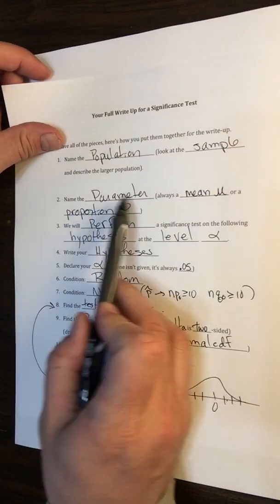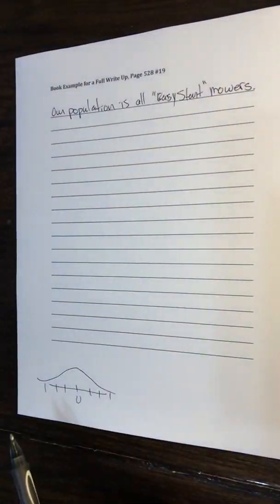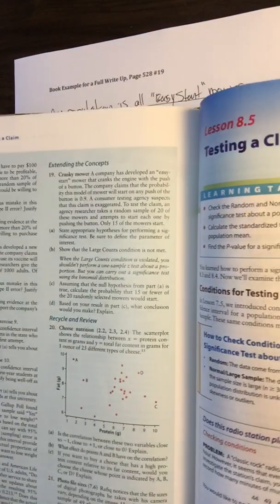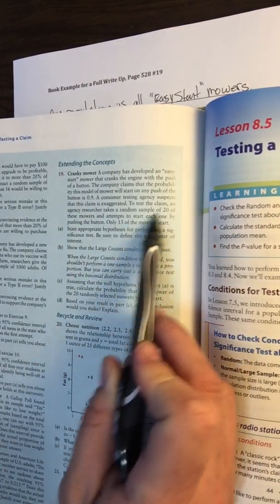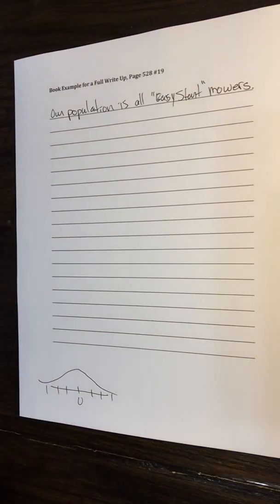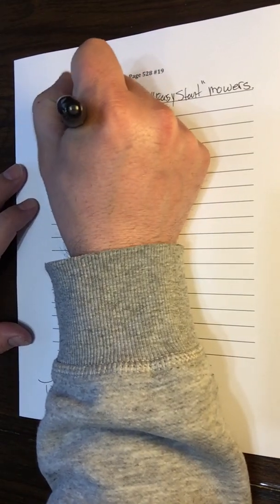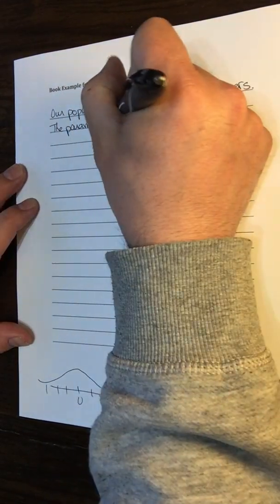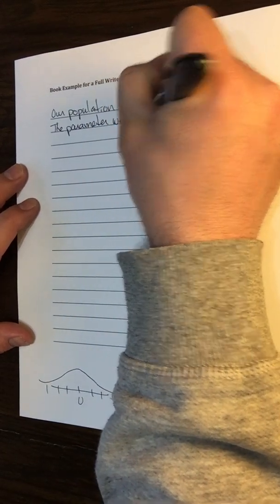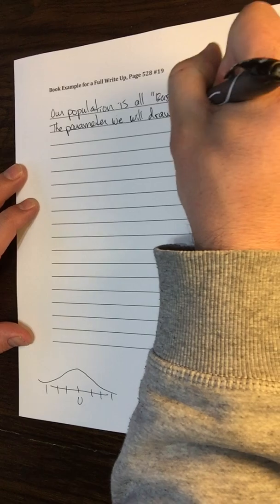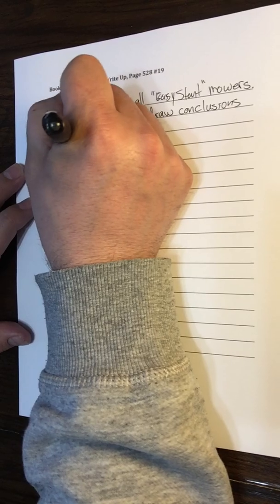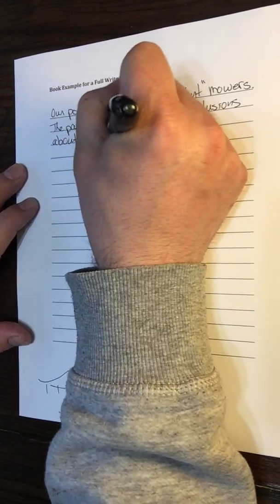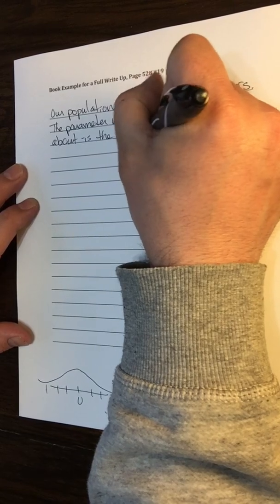The next thing I'm supposed to do according to this list, I'll bring the list back in for each one of these maybe even, name the parameter. It's always a mean or a proportion. Well, they said that this happens 90% of the time and we think it's less than 90. And then it went 15 out of 20. Those are percentages. So this isn't a mean problem. It's not an average problem. It's a proportion problem. The parameter we will draw conclusions about is the proportion of mowers that start with one push.